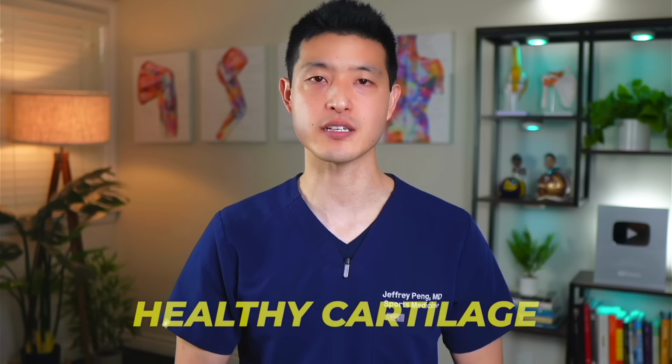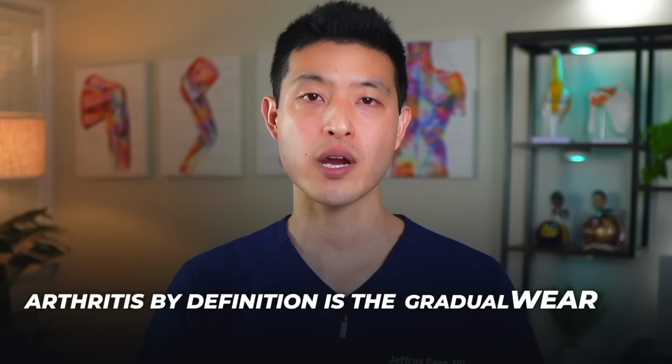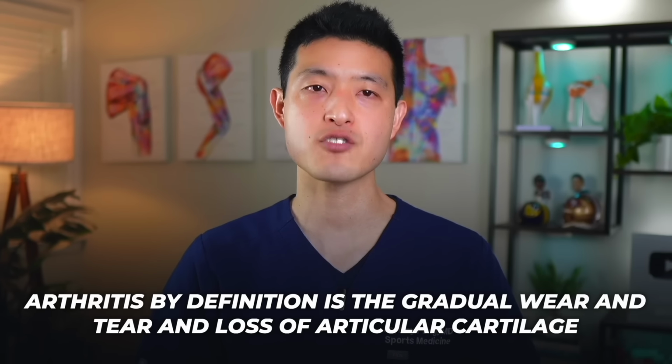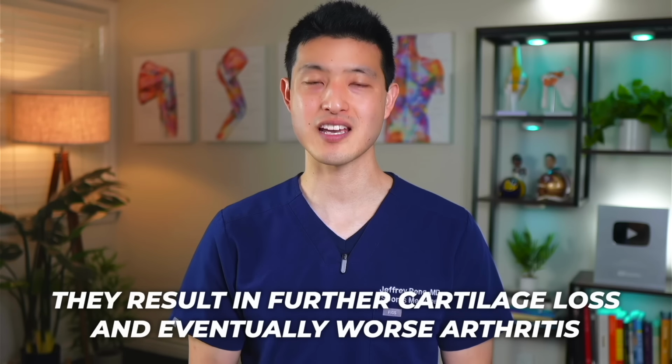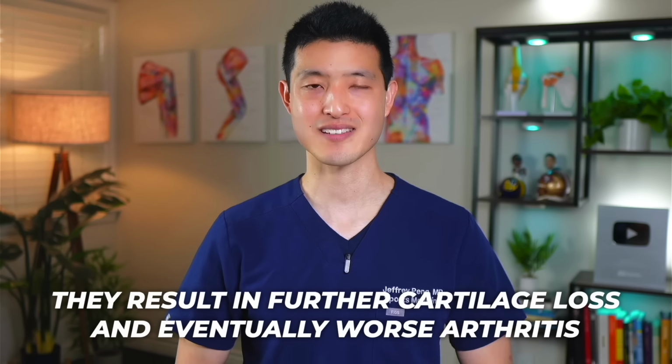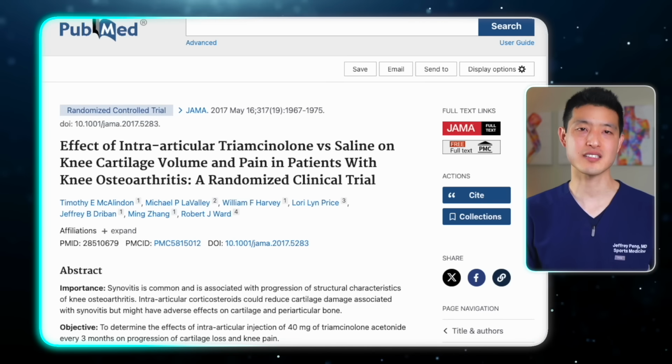What's worse is that other studies are shining light on potential serious side effects of cortisone injections. Corticosteroids have been found to be chondrotoxic, meaning they weaken and damage healthy cartilage. Remember, arthritis by definition is the gradual wear and tear and loss of articular cartilage. So while cortisone can provide temporary relief and alleviate pain and symptoms, they result in further cartilage loss and eventually worse arthritis. In fact, that's exactly what this clinical trial showed.